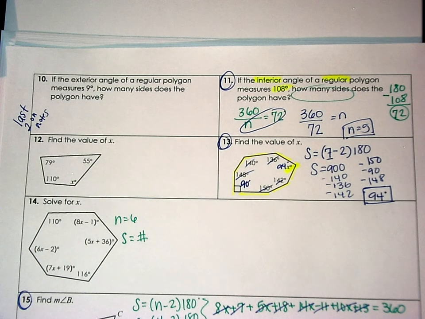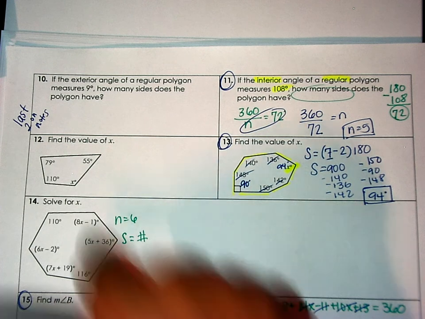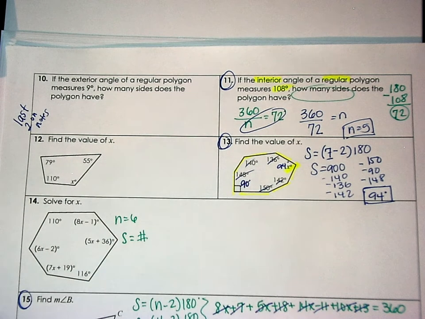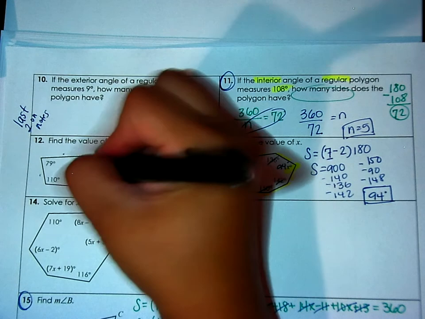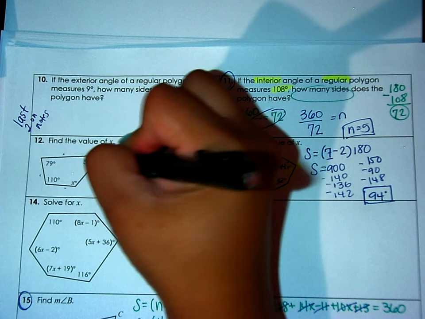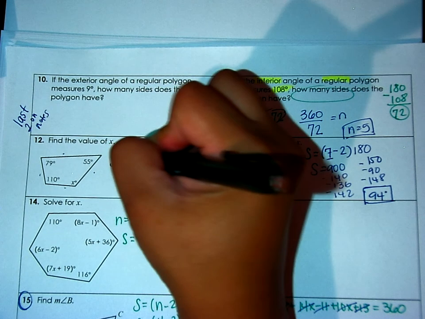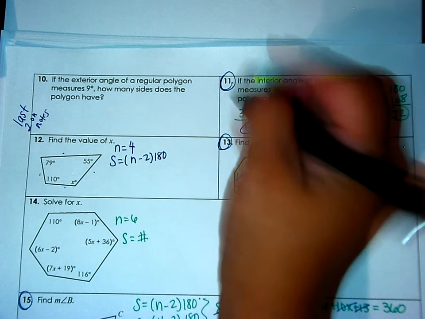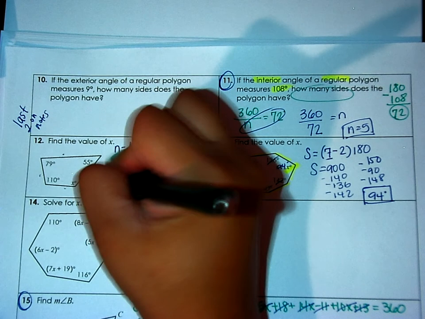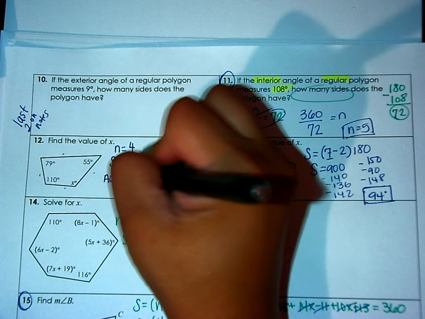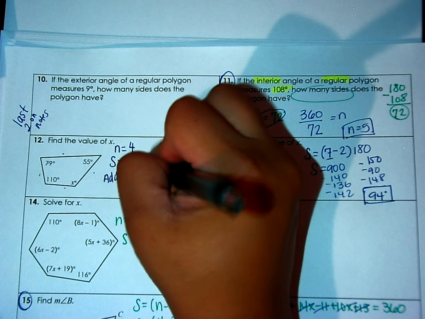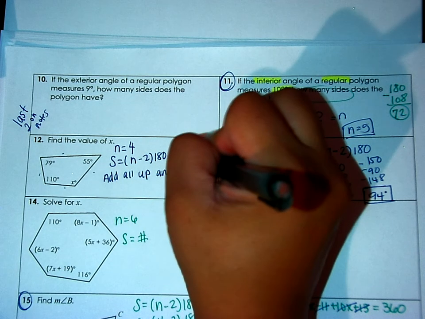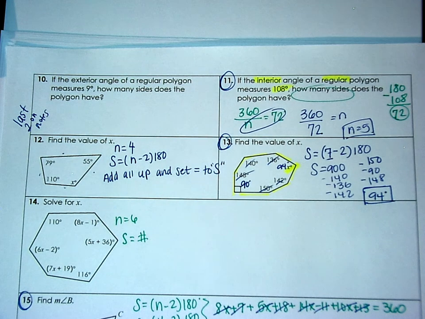Okay, this next one, find the value of x. It's the same thing that we've been doing down here, but without a whole bunch of expressions. So first, find the number of sides of this shape. 1, 2, 3, 4. Find the sum using this formula right here. And then add all up. So you're going to add 79 plus 55 plus x plus 110 and set equal to whatever s is. So whatever you get for s. And that's how you're going to solve for x.